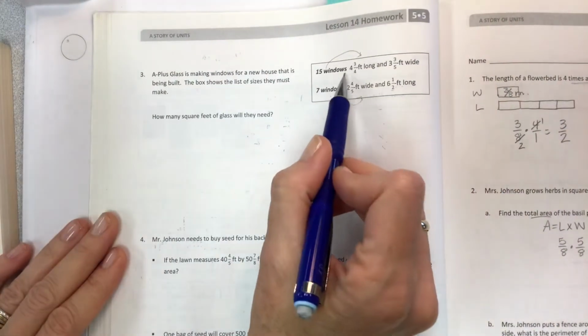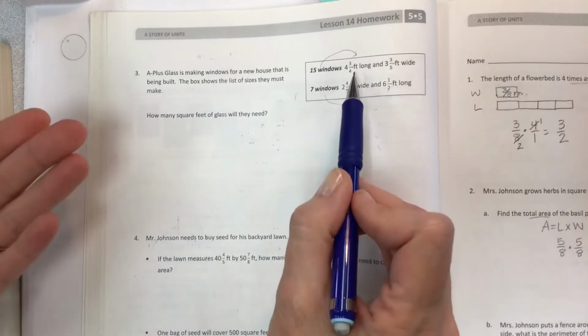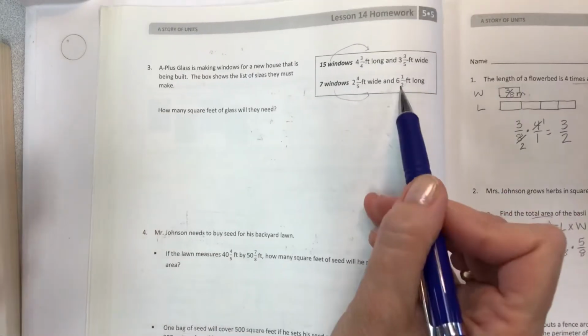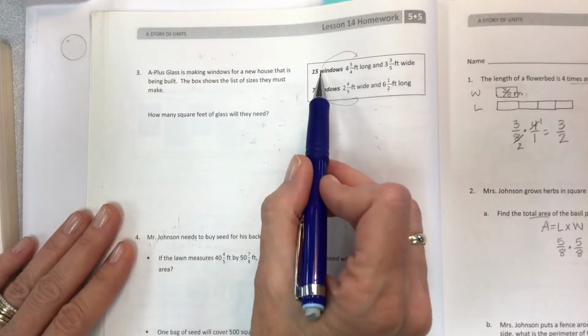Oh boy. Well, we're going to have to find the large windows. You can't really say large because these are sort of a 4x3. These are a 2x6. This is larger than this. So they're all pretty big, but we've got a set of 15 and 7.